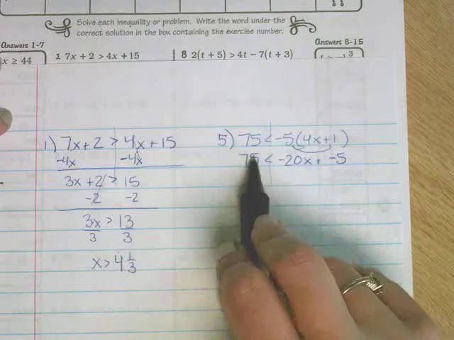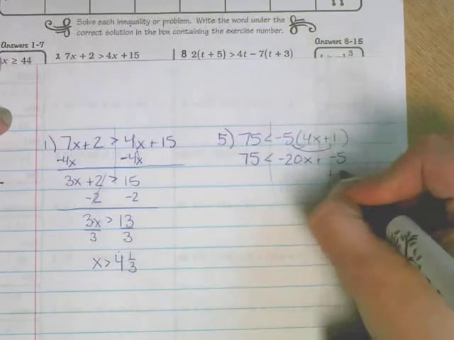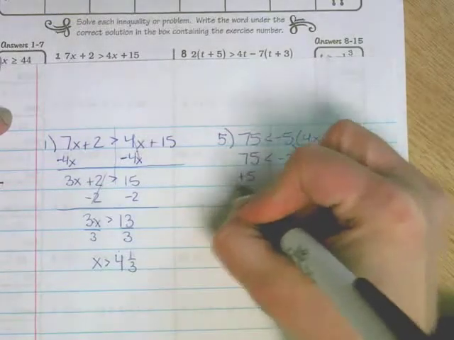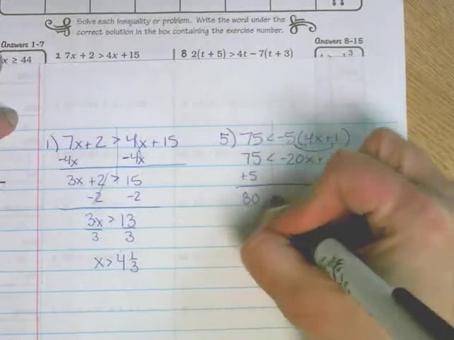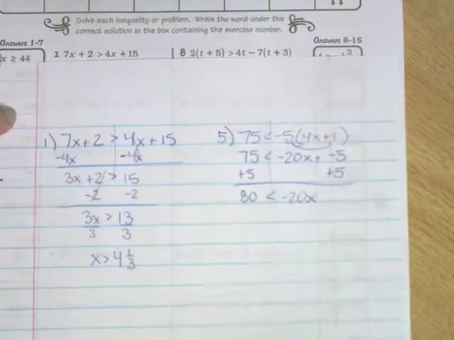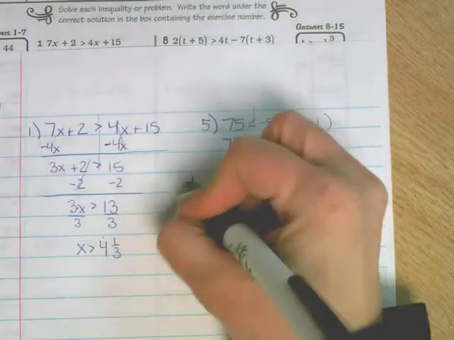There's no x's on both sides, so this is a little bit faster. I'm going to add 5 to both sides. We get 80 is less than negative 20x. But here is the big change.